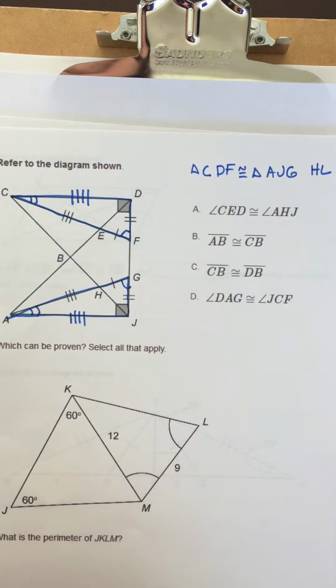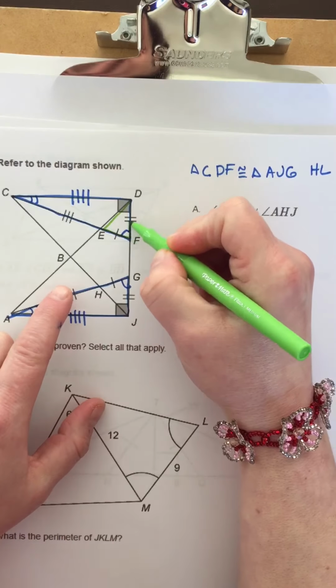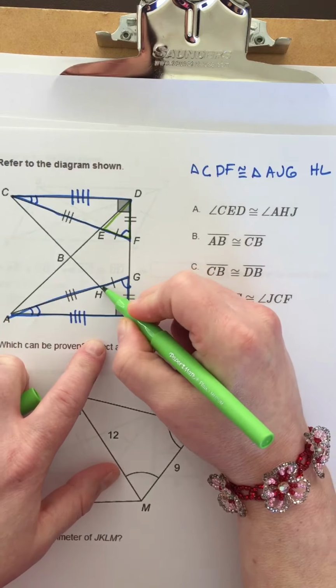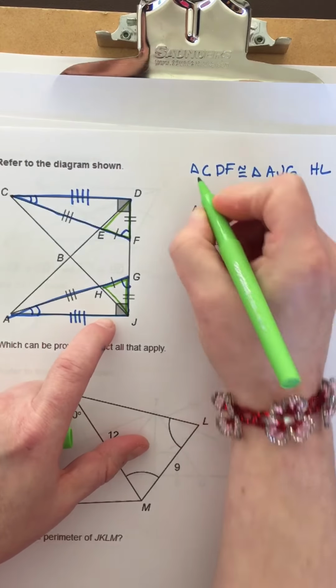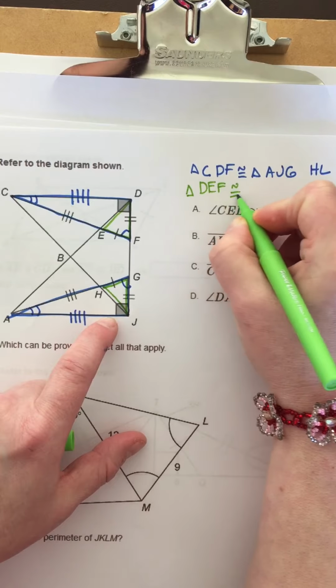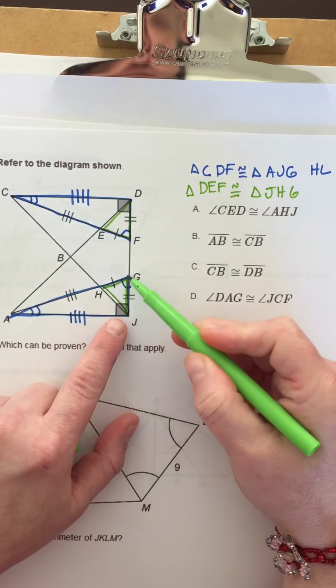All right, when I look at that, I can tell that DEF right here is congruent to JHG, so I can say triangle DEF is congruent to triangle JHG, and that would be by side angle side.